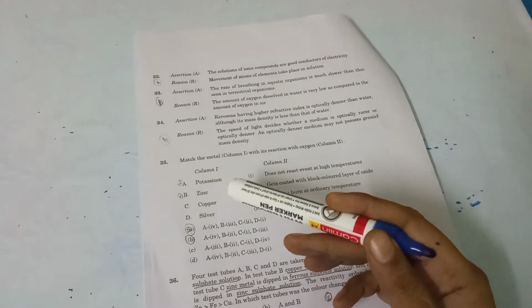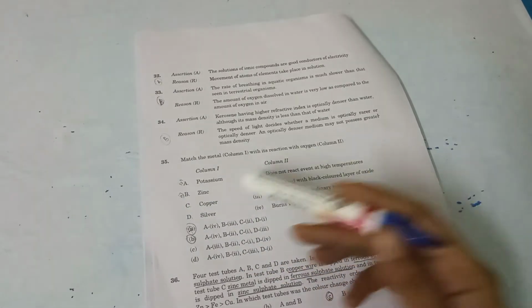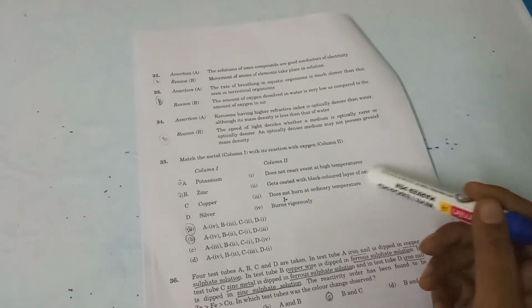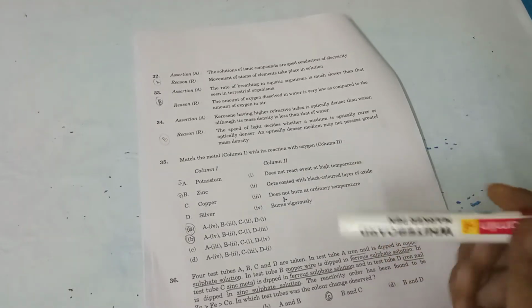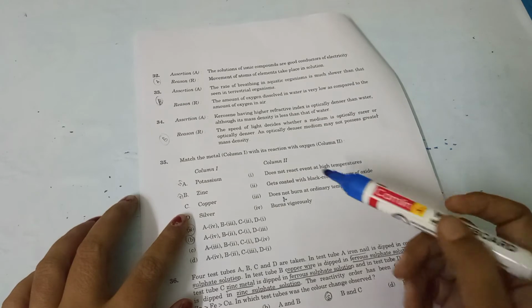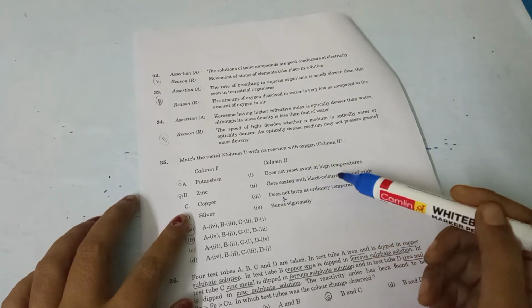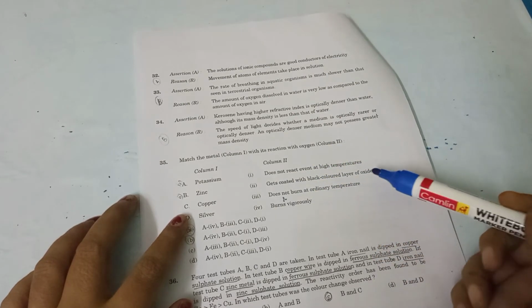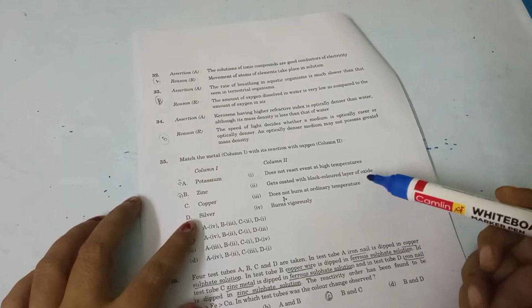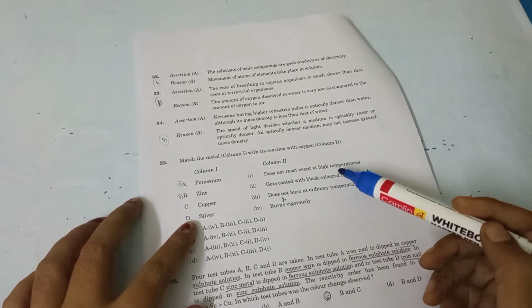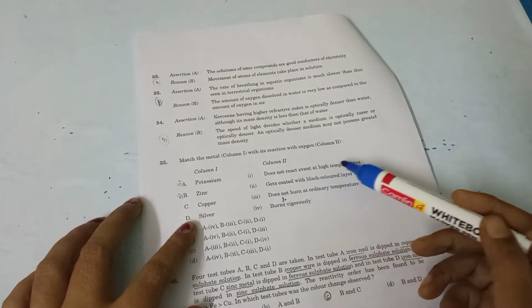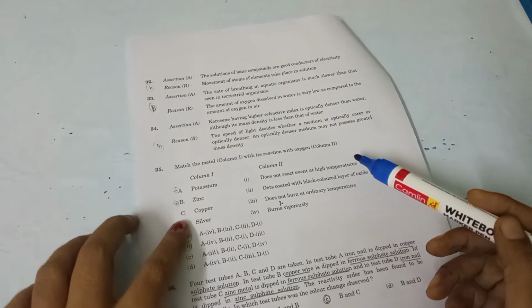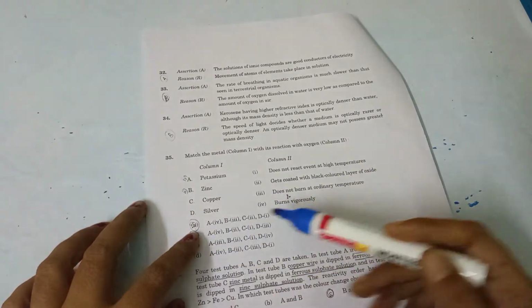Zinc does not burn at ordinary temperature, and copper gets coated with a black colored layer of oxide, and silver does not react even at high temperature. So the A option is the right option.